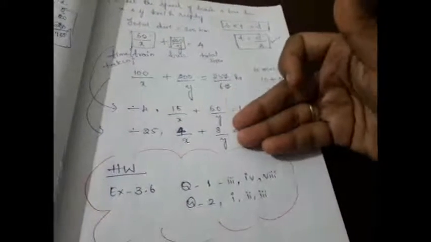So I have reduced this by dividing it by the common factor, this equation by 4 and this by 25. It is not necessary, you can go with the same numbers also. But if you divide it by a common factor, your calculations will become easier. Then after that you have to assume the values for 1 by x and 1 by y and solve it, right? So with this we will wind up today's class.